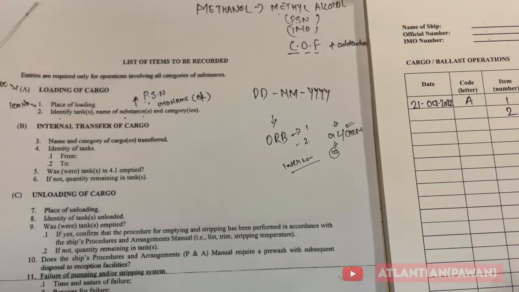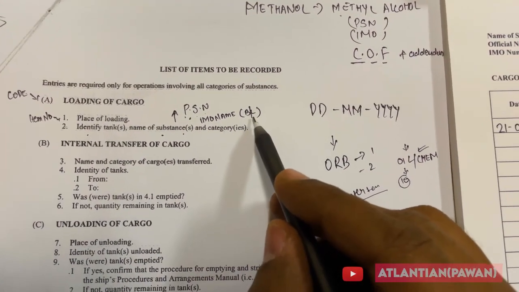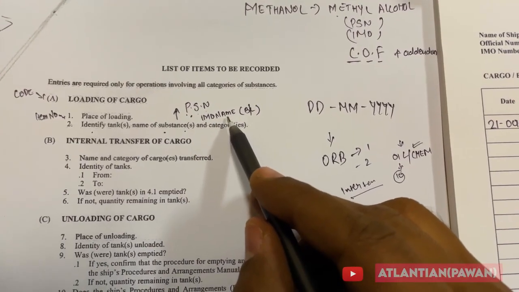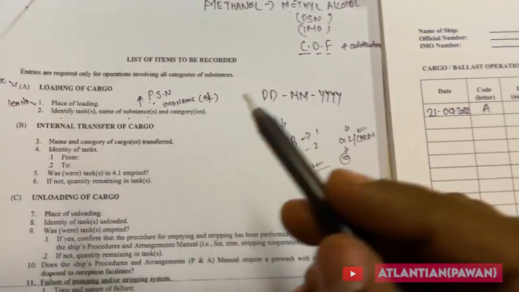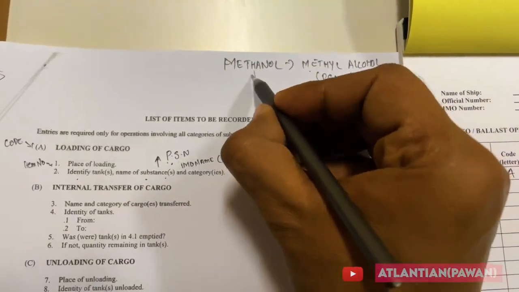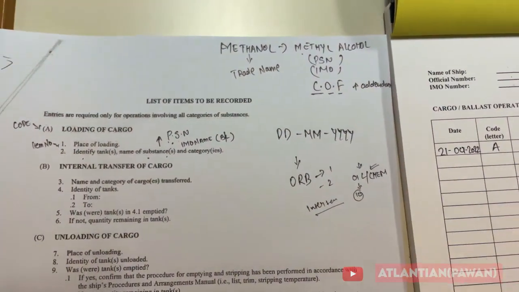Now continuing with the name of the substance. Where do we find this name? From our bill of lading. We'll go to our bill of lading and note down the IMO name, as in the bill of lading it is called IMO name. We'll write that name. We'll never write the trade name. For example, methanol is a trade name. Trade name means the name which is normally used on a day-to-day basis.